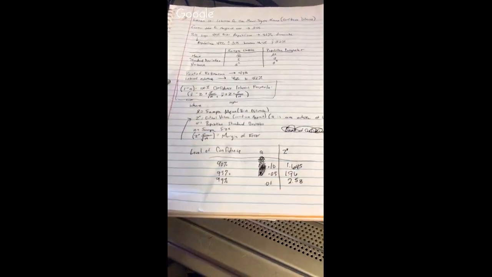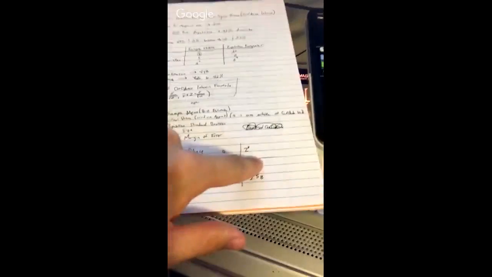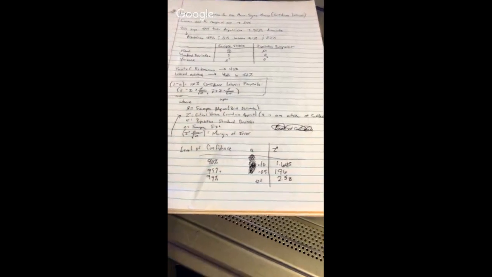And you know what alpha is, right? It's basically just turning the percentage into a decimal form. So this is converting this into a decimal form, and this is the z-score. Yeah, so it was 1.645.